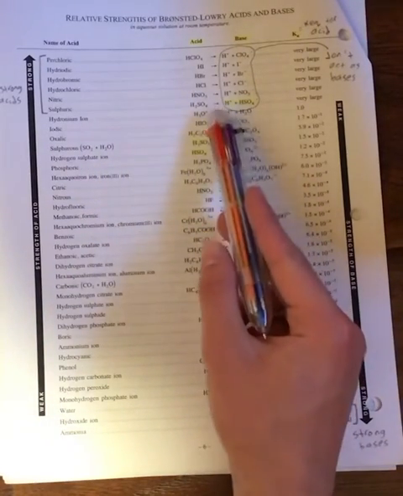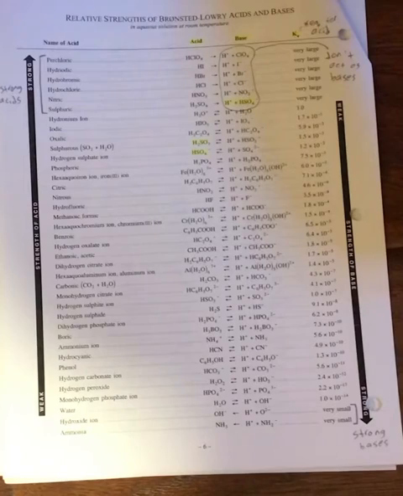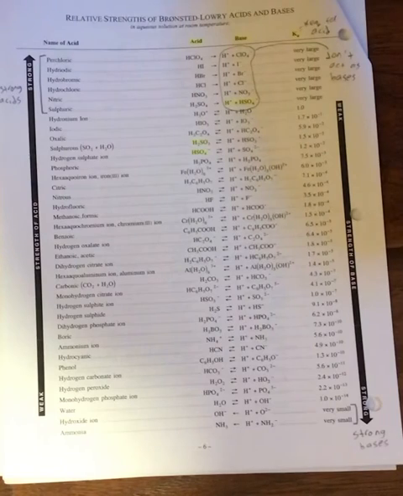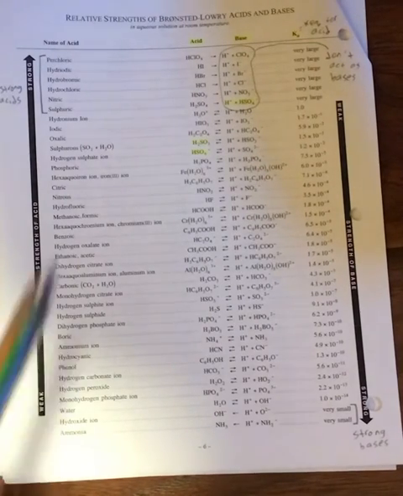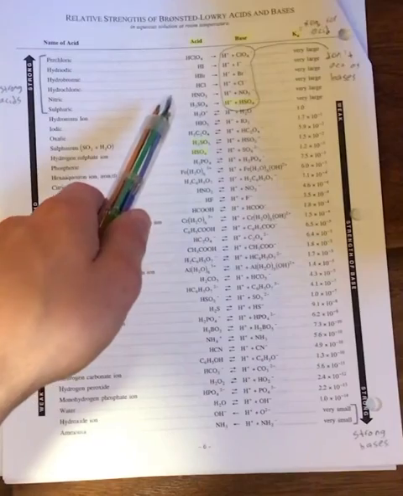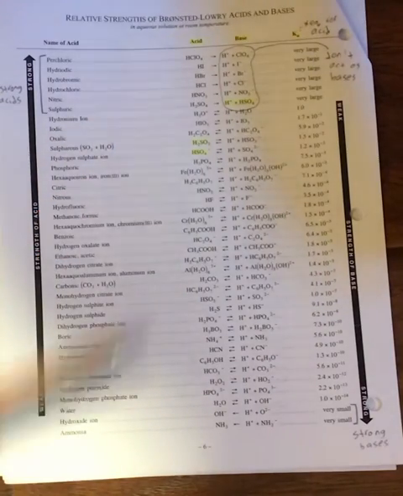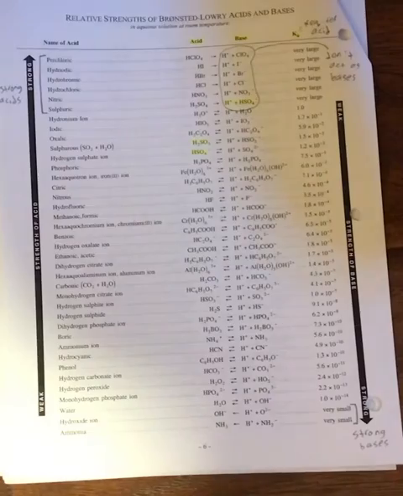These 6 top reactions are strong acids, and the bottom 2 reactions are strong bases. Everything in between is the weak acids and bases. So as you can see, the Arrhenius theory only covered the strong ones, so really only these ones and these ones. All these in the middle were not included in Arrhenius theory, but the Bronsted-Lowry theory allowed it to include all these other types of acids and bases.